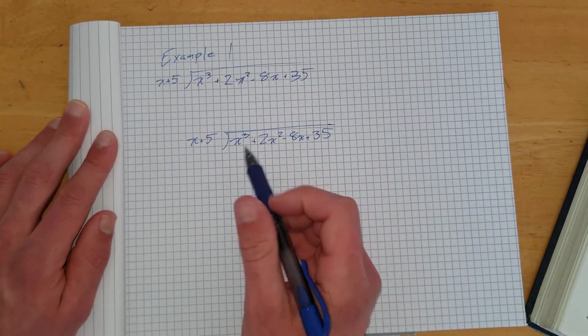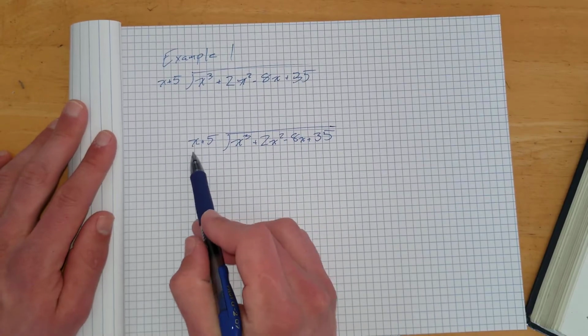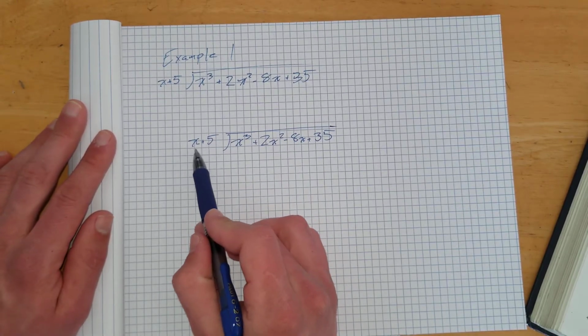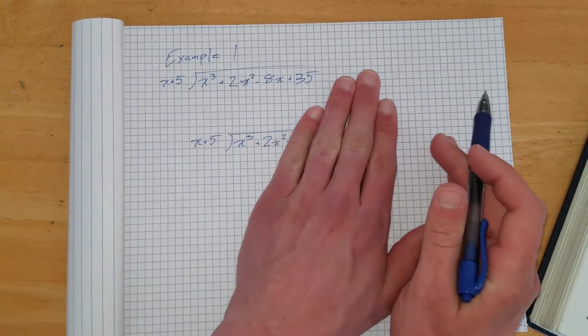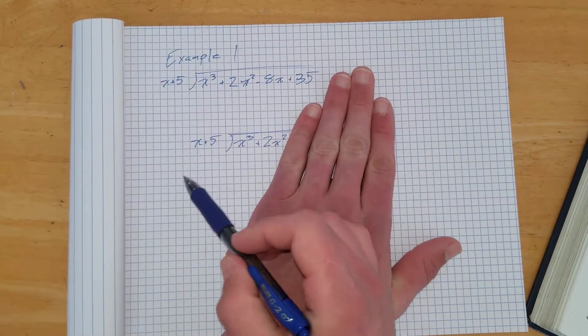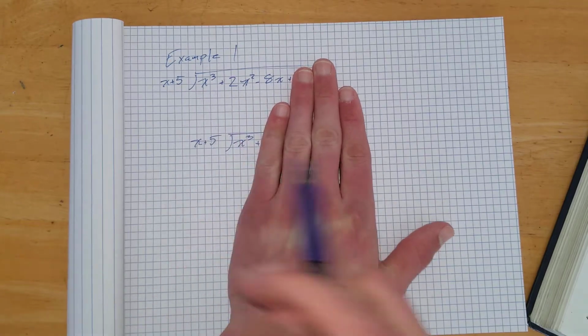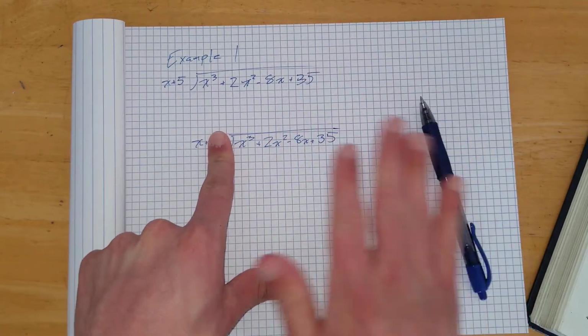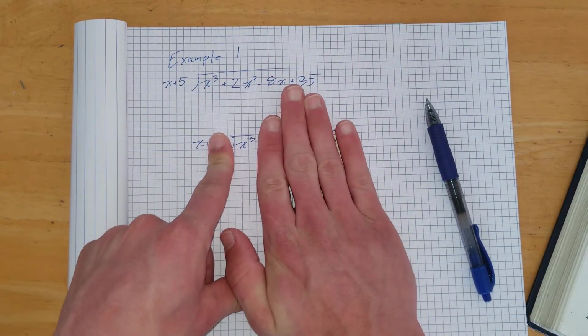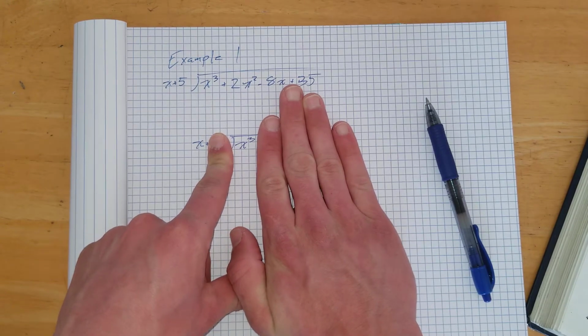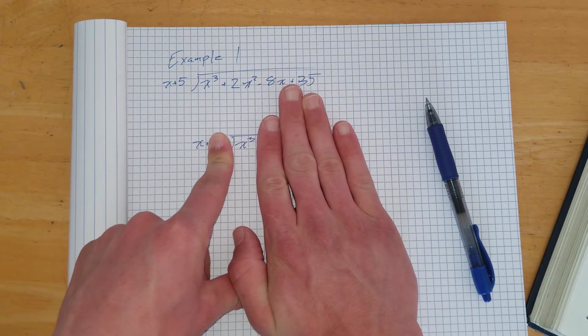Okay, so again, I only have 2 terms right here. So I'm just going to look at my first 2 terms. Before I do that, I'm going to look at my first term of each. So I'm going to cover this up. I'm going to cover this up. So what times x will give me x cubed?